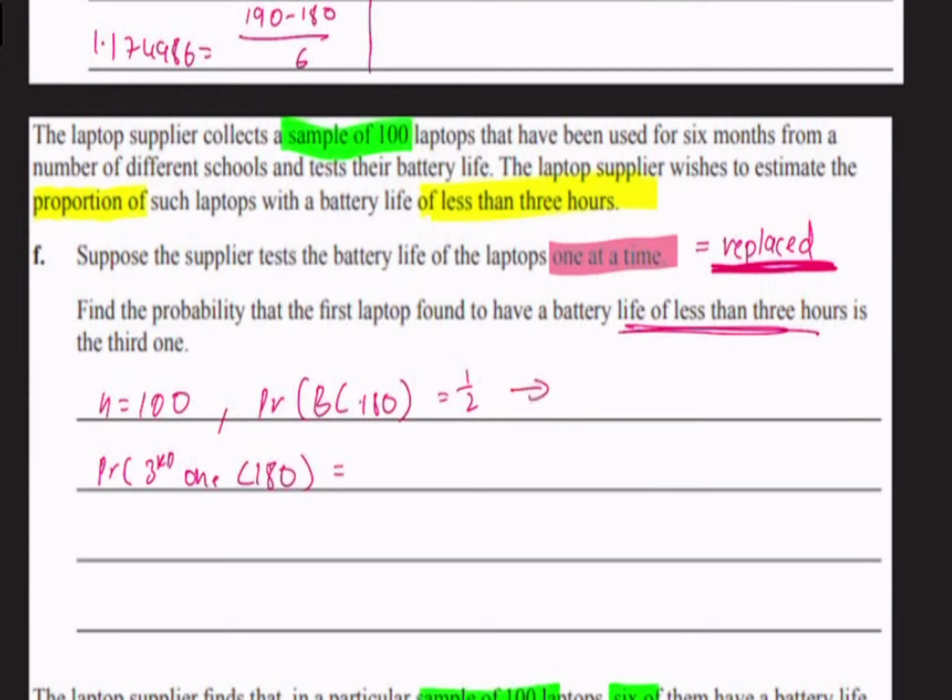If less than 3 hours is a half, then more than 3 hours is 1 minus a half, which is still a half. So the probability battery life is greater than 180 is a half. The first one we want greater than 180, so it's a half, the second one same, and the third one same. Doesn't really matter because all of the probability values are the same, but you should get 1/8.